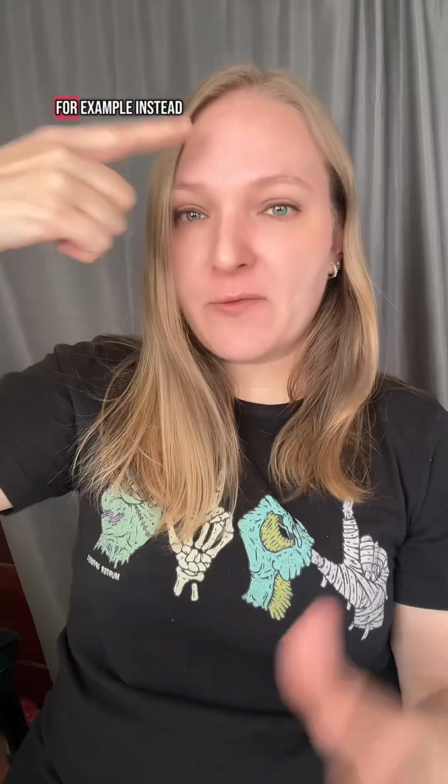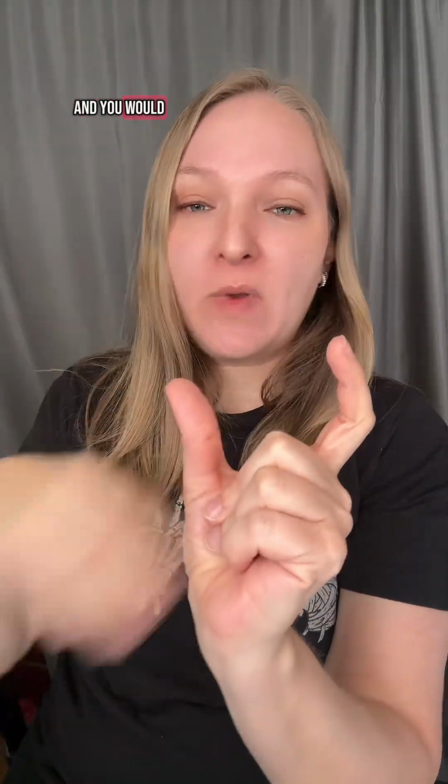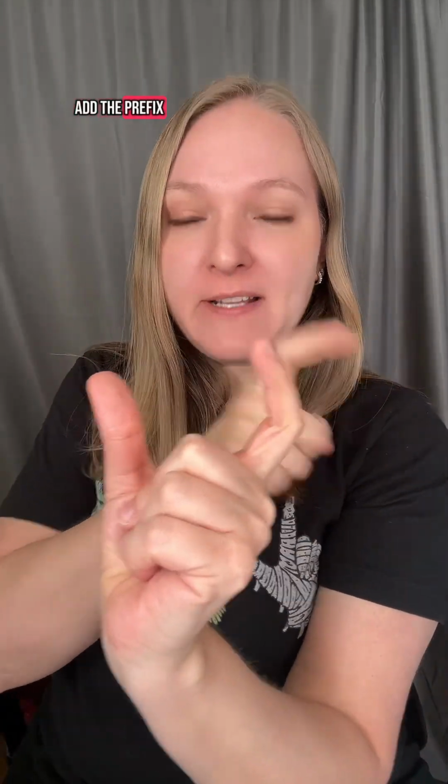That is a different signing system called C. And there's two different ones. There's C1 and C2. C1 is when you would have words break apart into their concepts. For example, instead of butterfly, you would see butterfly. And then C2 is when you would see every word sign, as well as you would have a word and you would add the prefix and the suffix.